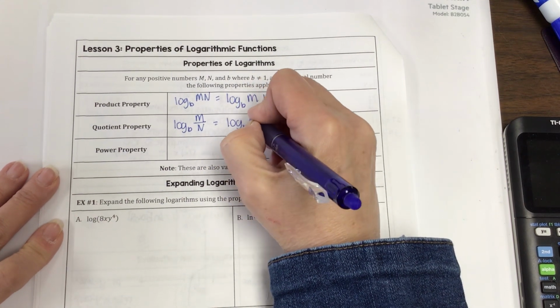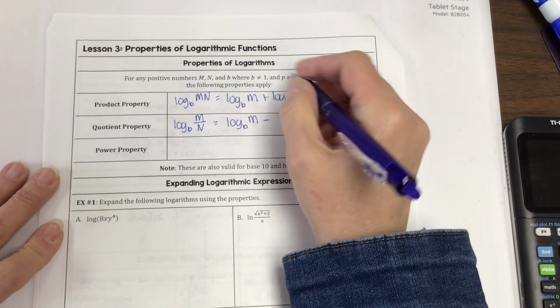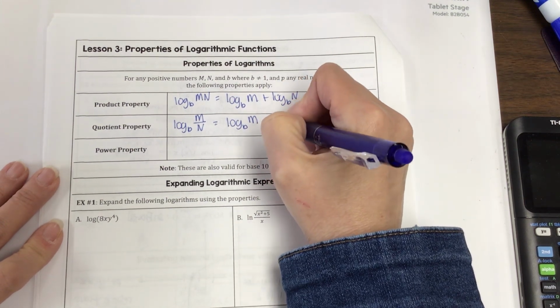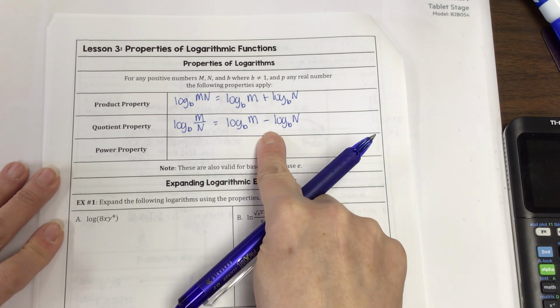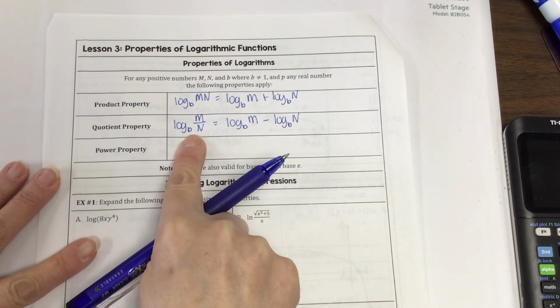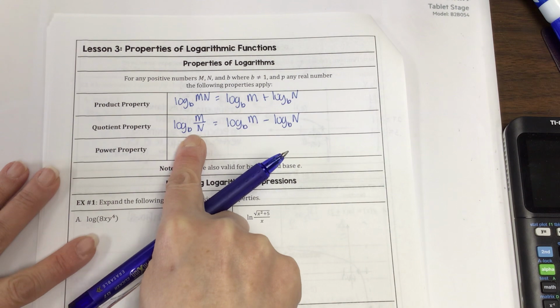So log base b of m, and with division, it expands with subtraction. So the expanded form condenses with division. Questions on that?